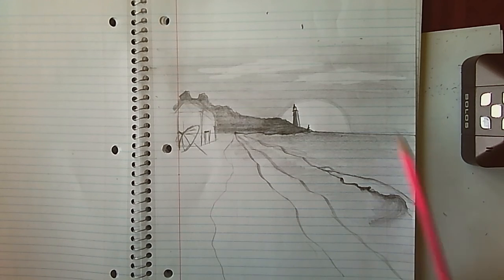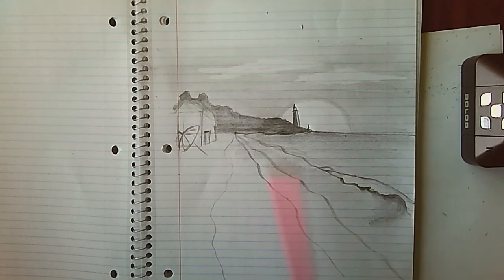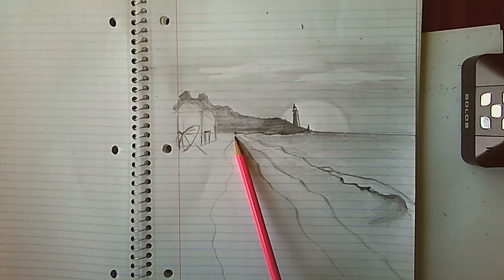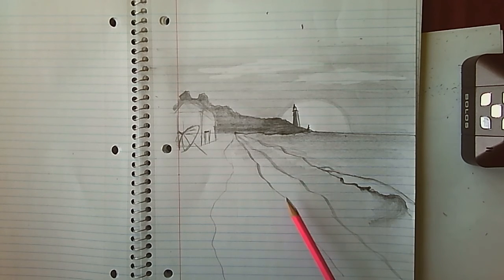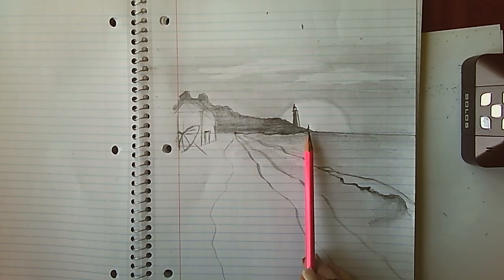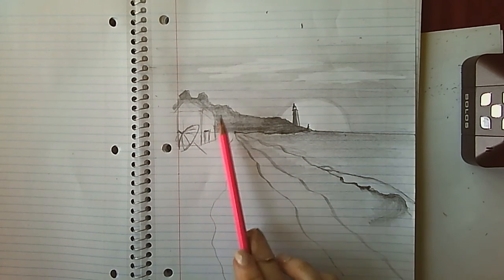So again, looking at it, we started with the horizontal line across the page, a vanishing point placed, and then coming out from the vanishing point, diagonal lines that spread out as they get closer to the viewer, and creating some distance by giving ourselves this like cliff line of rocks to look at, right?